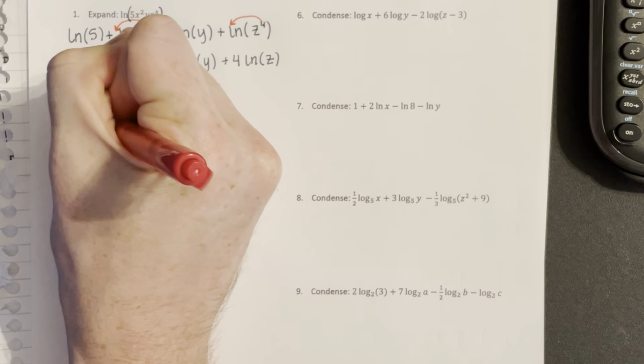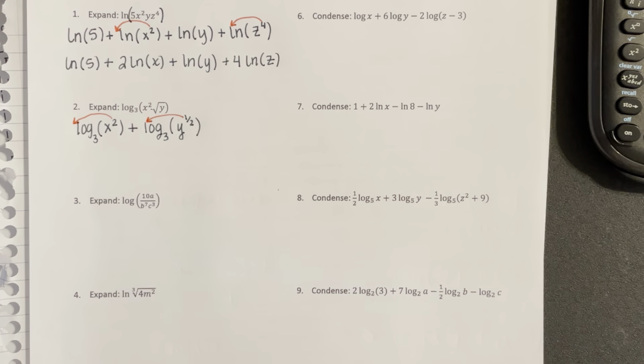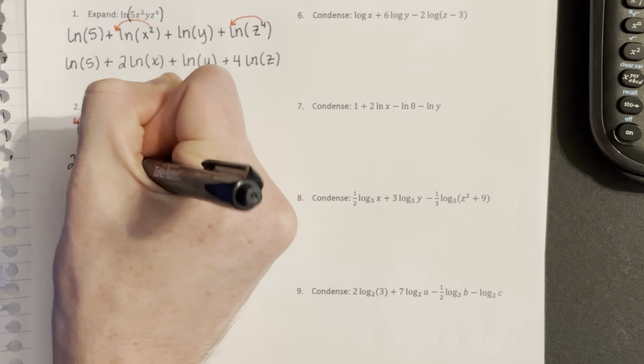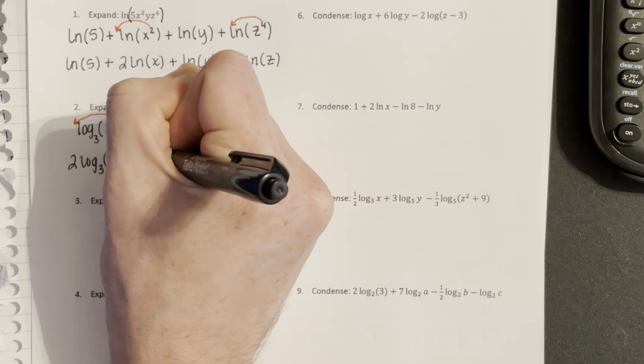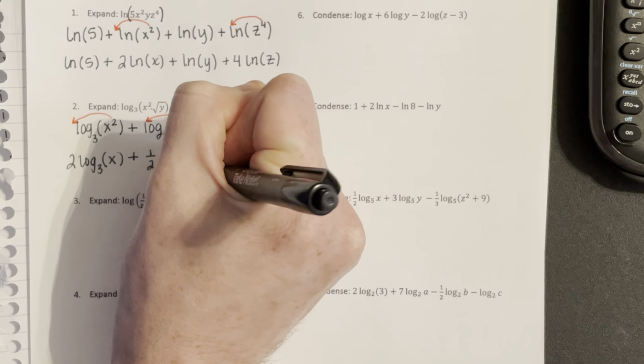Because when it's an exponent, then I can use that power property. So let's bring that out front to say 2 log base 3 of x plus 1/2 log base 3 of y.